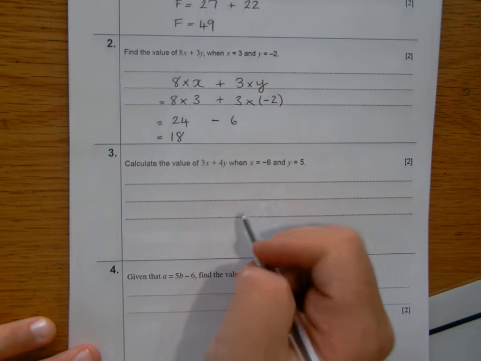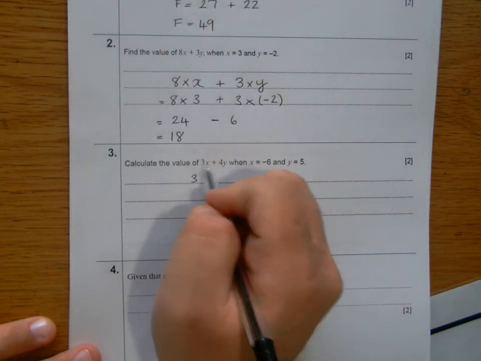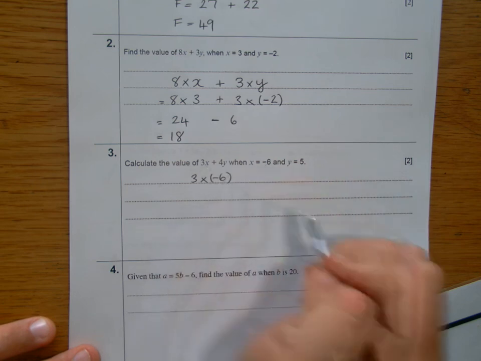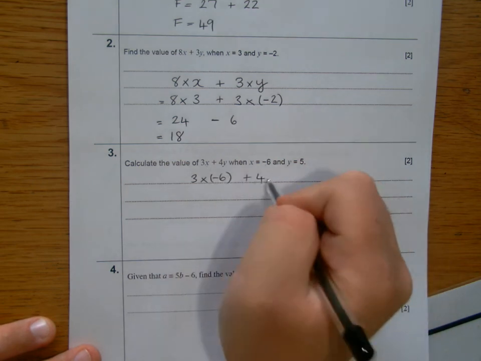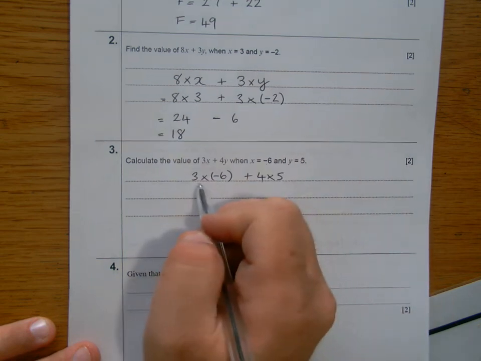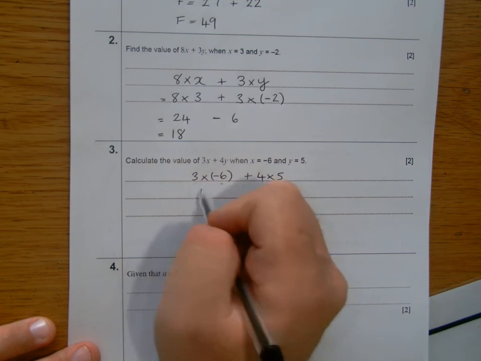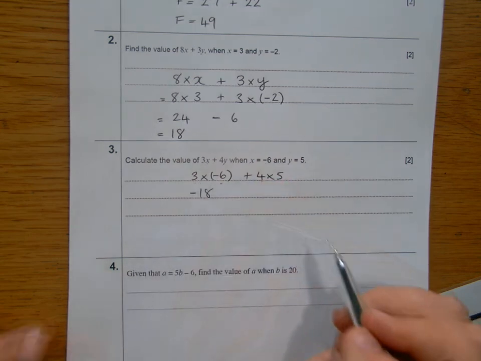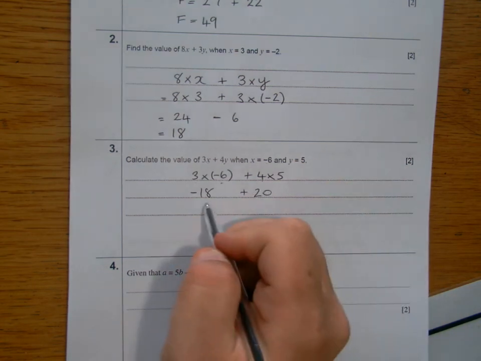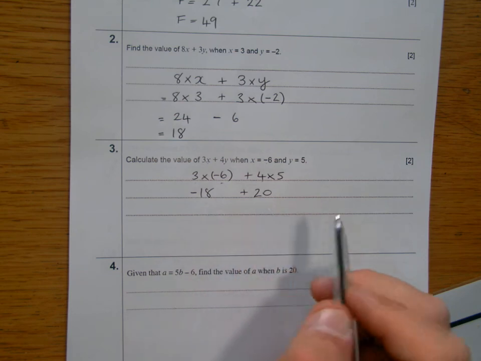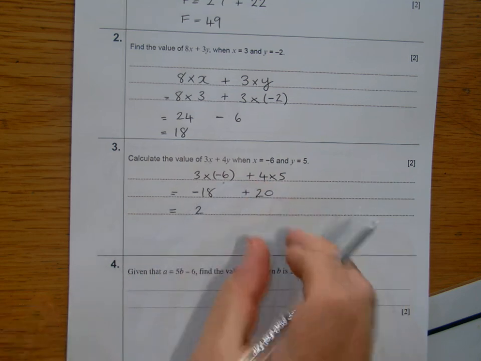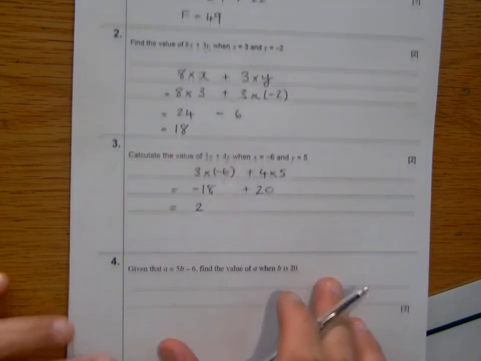Okay, number 3, again we've got here 3x, so 3 times x, and in this case x is negative 6, so we put that in a bracket, plus then 4y, 4 times y, and y is 5. So when I'm multiplying, as I said before, just do 3 times 6, which is 18, and then because it's negative there, it's going to be negative 18. 4 times 5 is 20. So we start with minus 18, and then we're going to add 20, and that works out to be 2. This is the same as saying 20 take away 18 is 2.